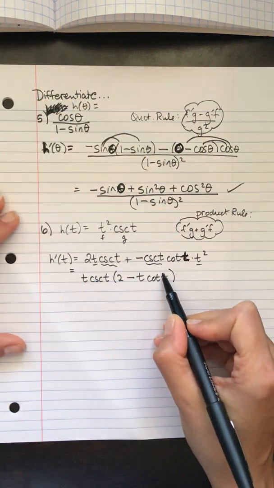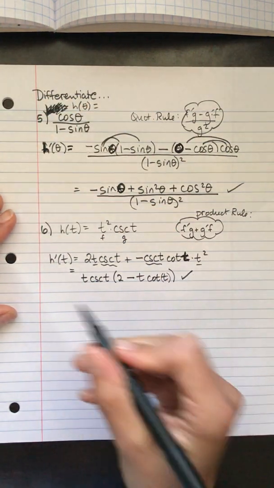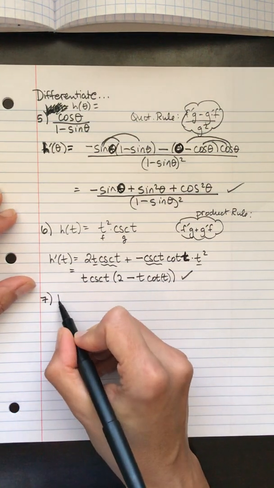Maybe t was not the best variable to use with cotangent. Okay, but there it is, it's done. Number 7. Oh, this is a different one.